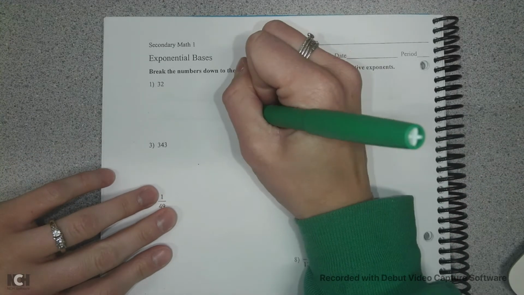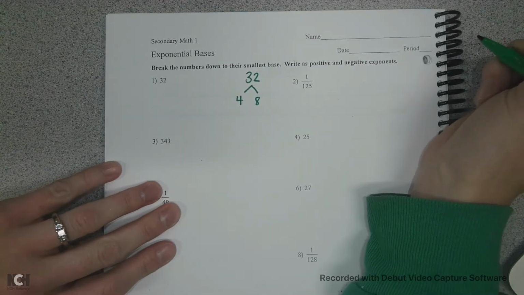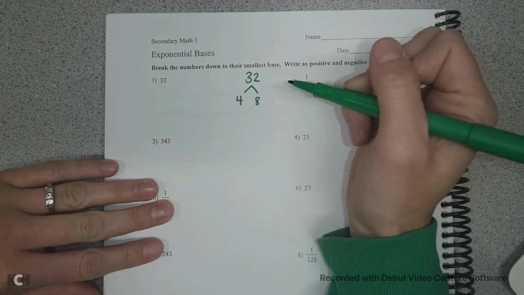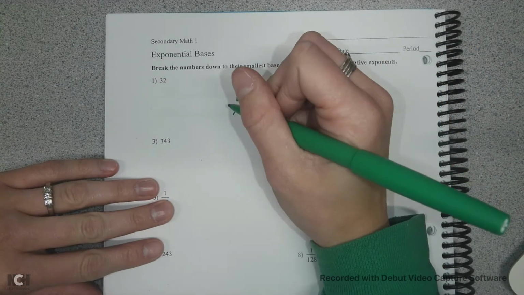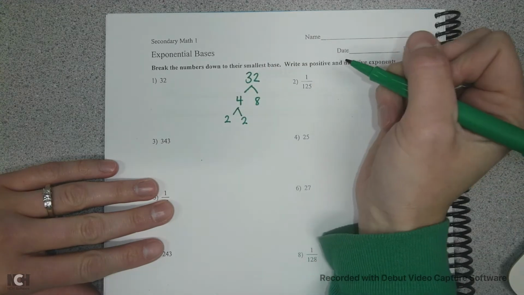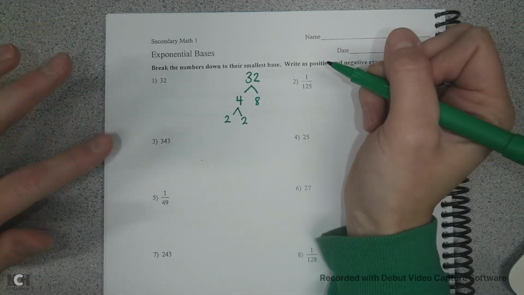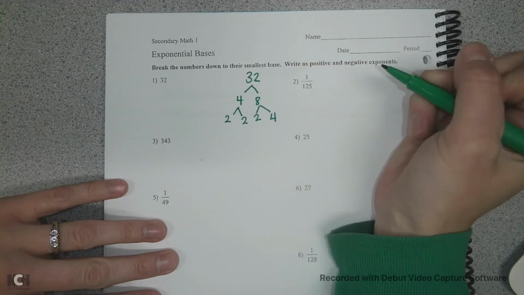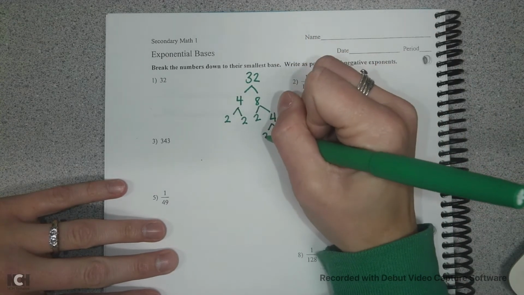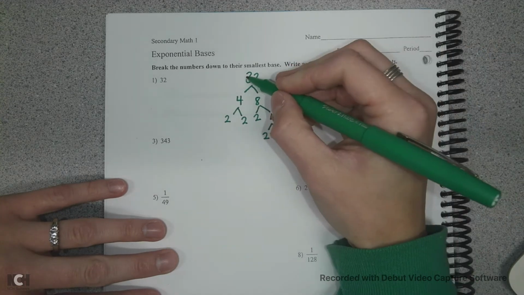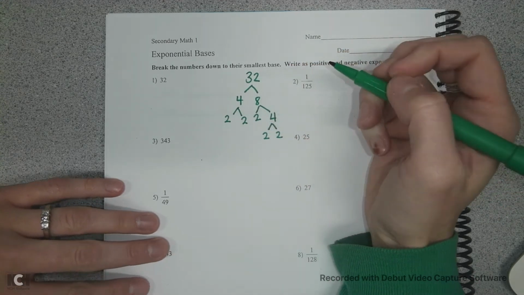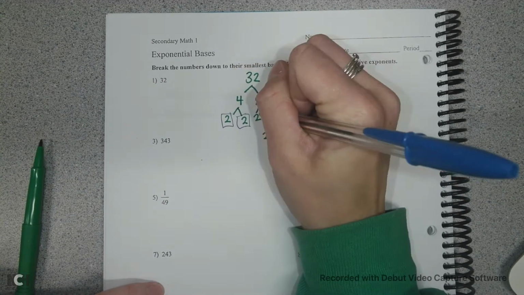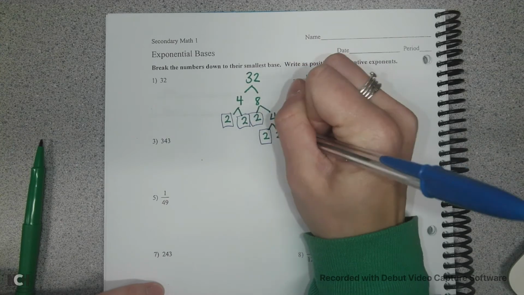So I'm going to pick 4 and 8. Well, there are numbers that can multiply to 4 and numbers that can multiply to 8. So I'm going to keep breaking these numbers down. 4 can be multiplied by 2 and 2. We want to go smaller numbers, not like 1 and something. And then 8 can be broken down into 2 and 4. And 4 can be broken down into 2 and 2. So basically, the number 32 is the same thing as 2 times 2 times 2 times 2 times 2.